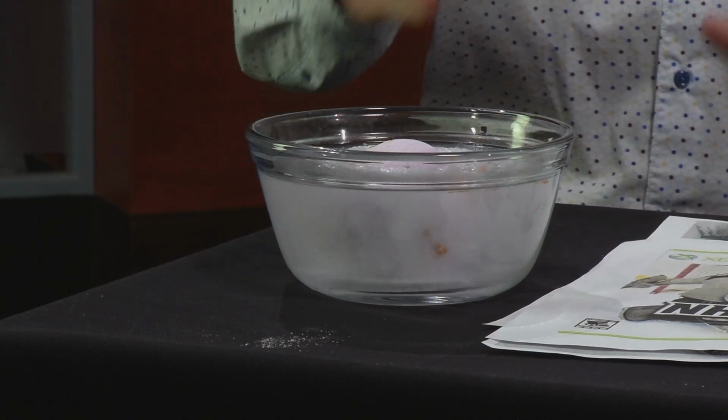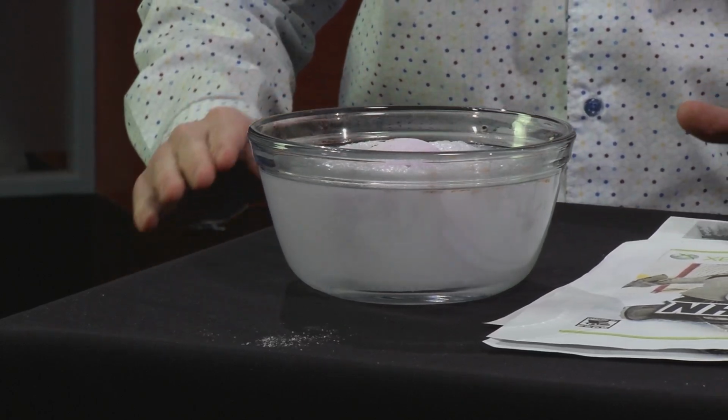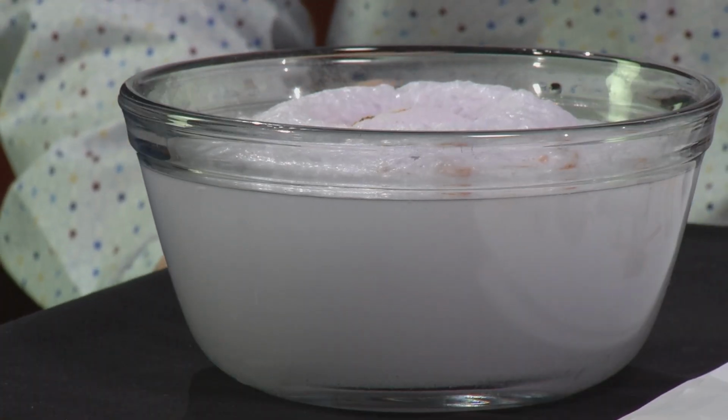Something is definitely happening here. I think it's starting to react. Starting to brew. I don't know if you can hear that, but we can. It is starting to fizz a little bit as well. Oh, and it's bubbling now too. Wow. Oh my, that is incredible.